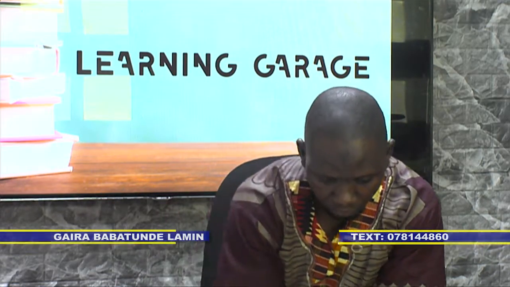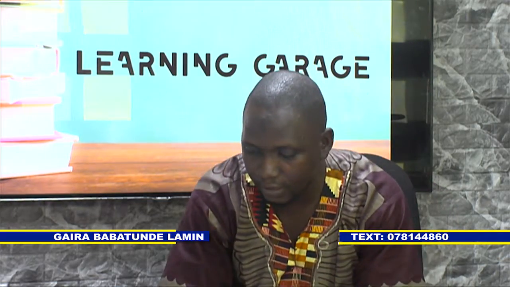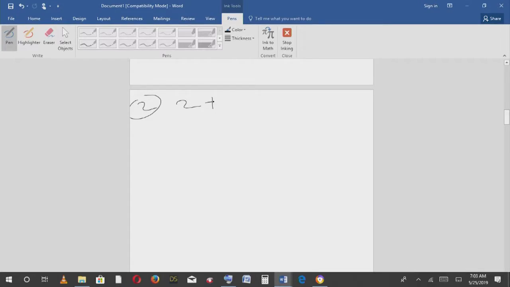We take another example. Example 2 says you have to evaluate 2 plus root 3 upon the square root of 2 minus the square root of 3.